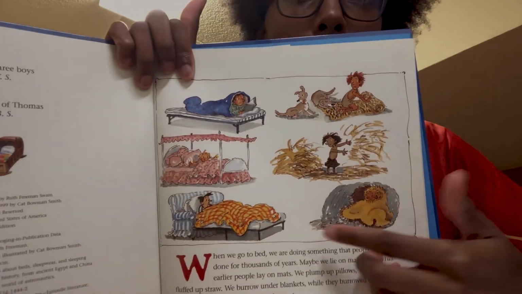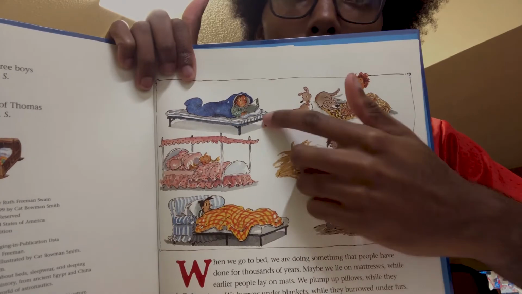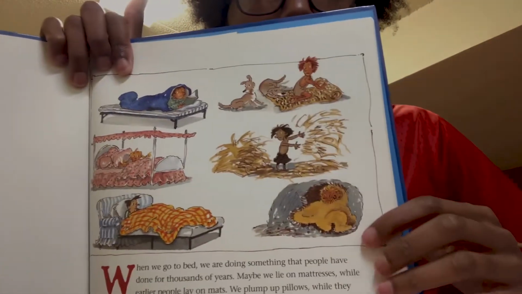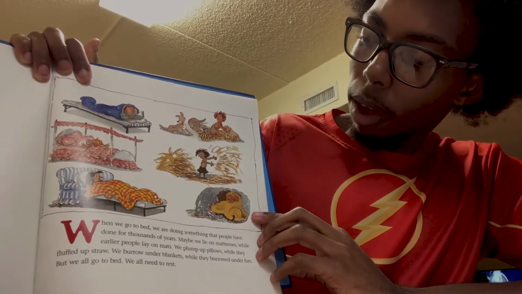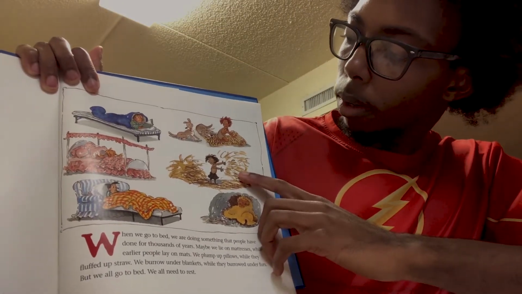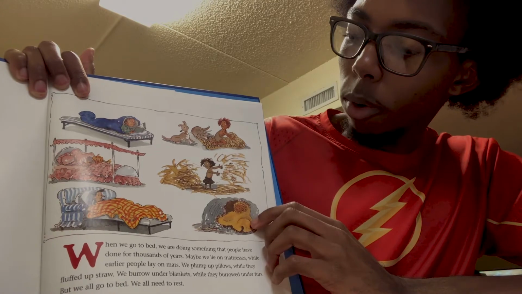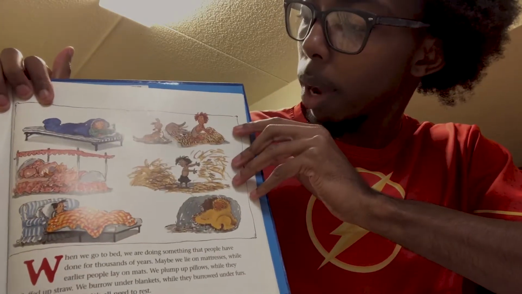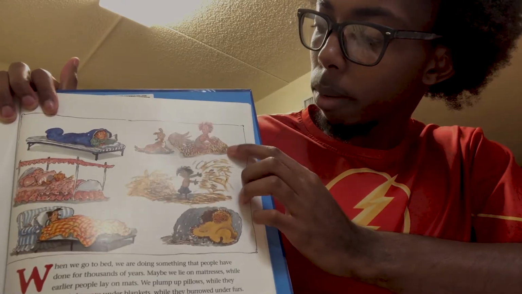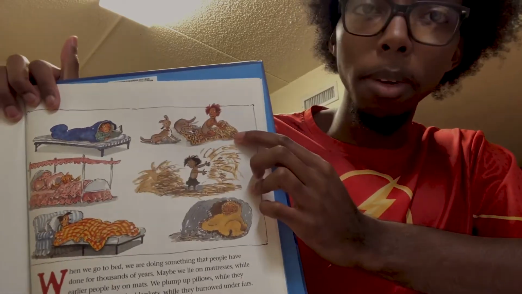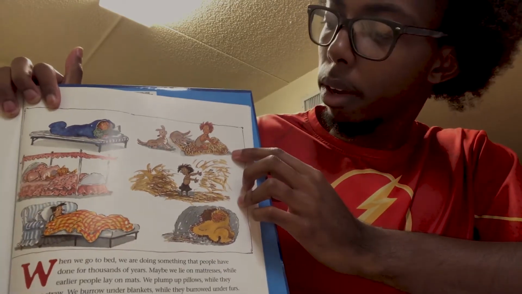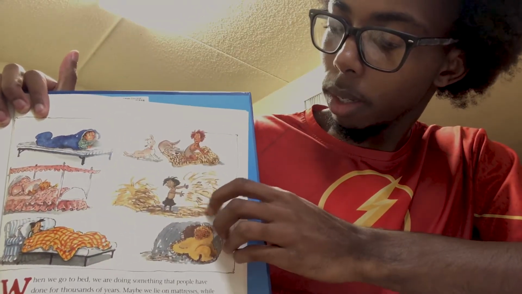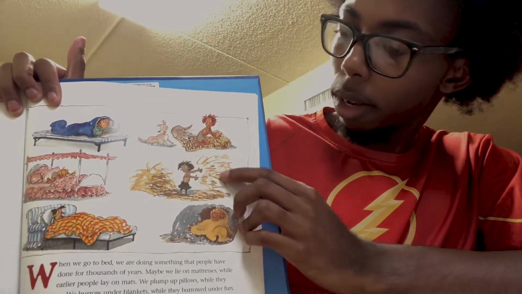Okay, most of these on the left have children in mattresses. On the other side, it looks like you have cavemen or cave boys and cave girls. I'm not entirely sure how to describe them. But you have them, it looks like, what might that be? Okay, a mat. What about this? What is this stringy looking stuff right here?